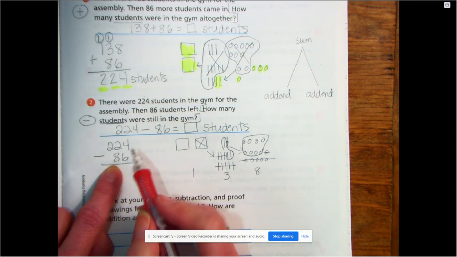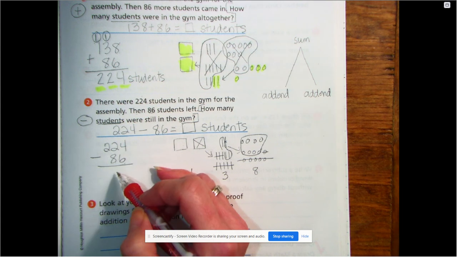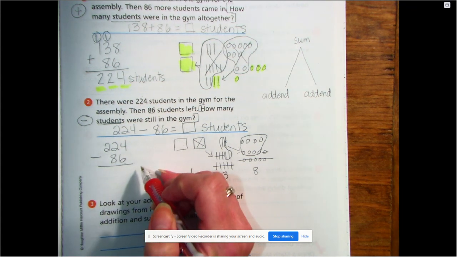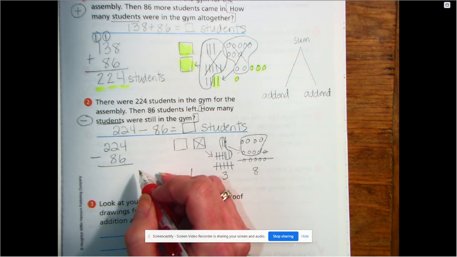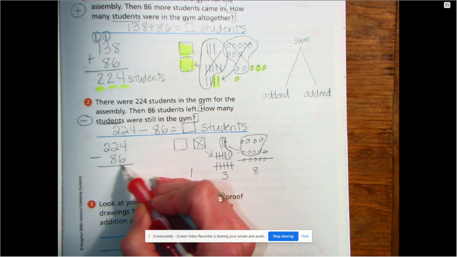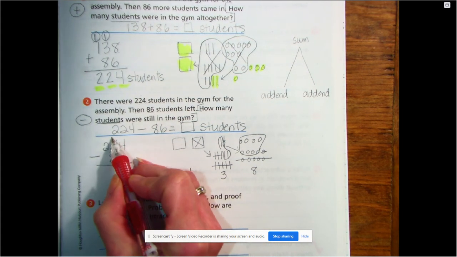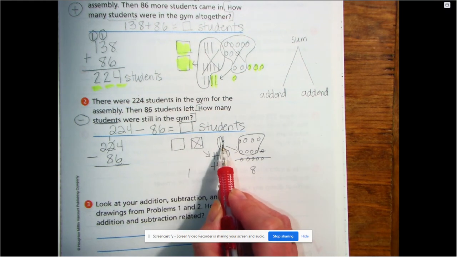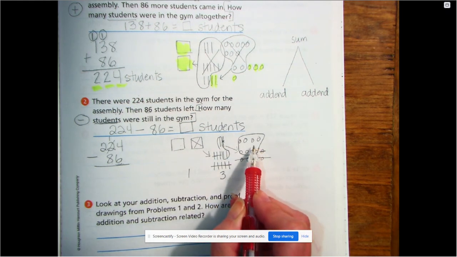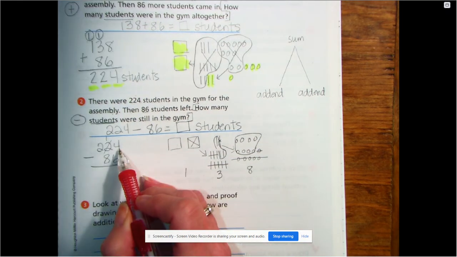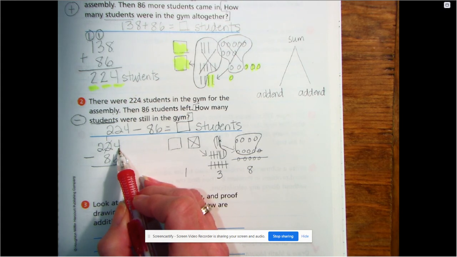138, right? So when we're doing it vertically, some of us are making some big mistakes, so I want to make sure you really take your time and you count. If there's not enough on the floor, I have to go next door, right? This is why I ungrouped that 10 stick and I gave 10 ones to my ones. So this number is a 4.